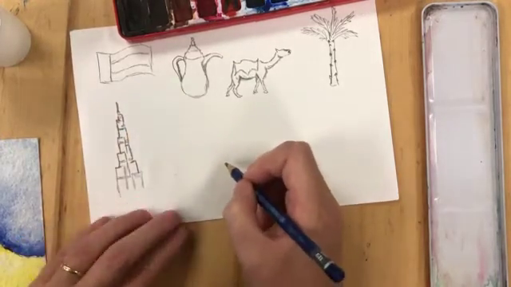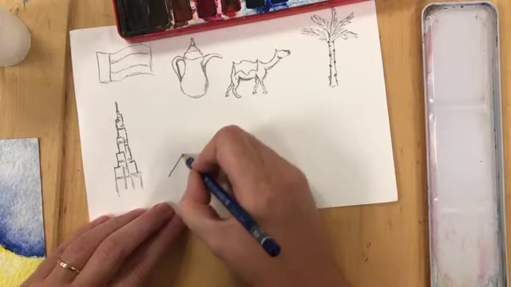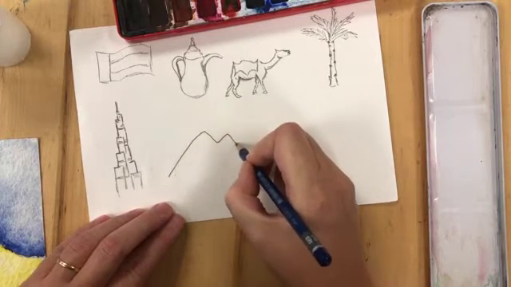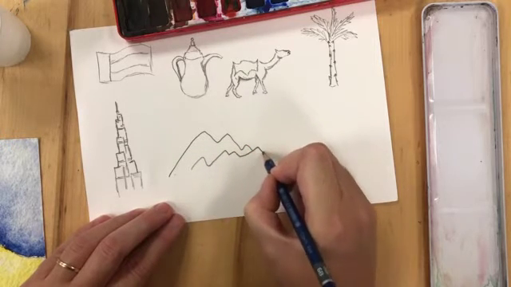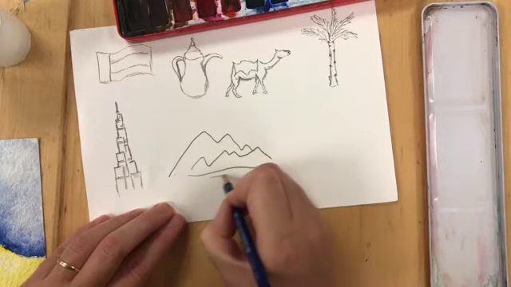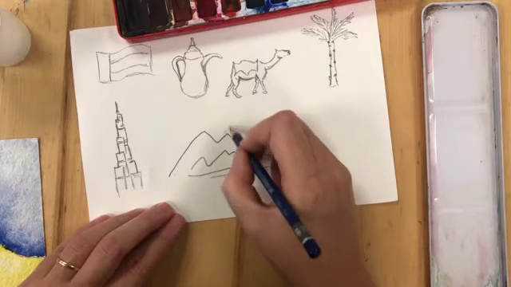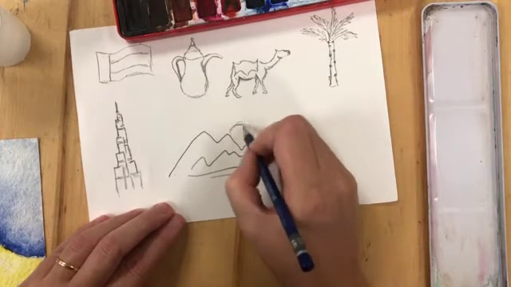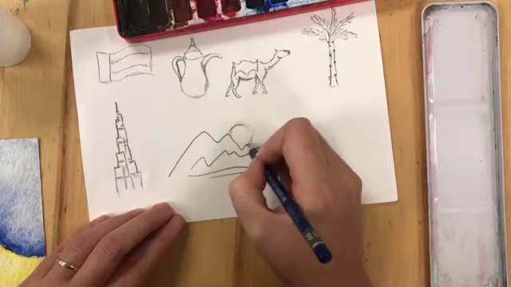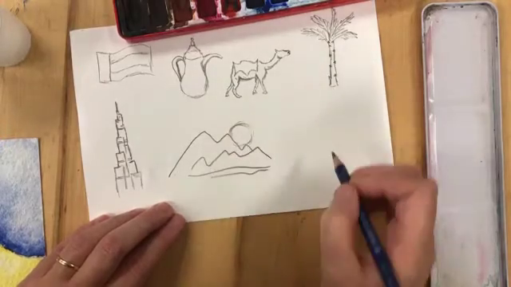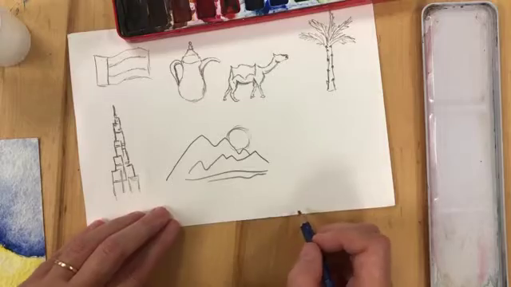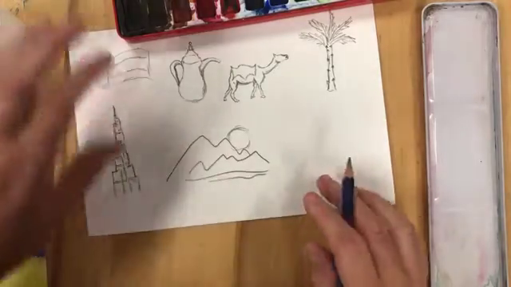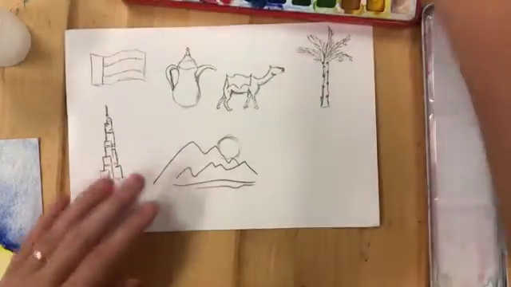I might want to put in some sand dunes, so maybe I'll have, this is just representing my sand dunes here. Okay, and maybe I'll put the sun setting behind the sand dunes over here. I think that's probably all I've got room for once I cut these out and collage them. So the next step is going to be painting them.